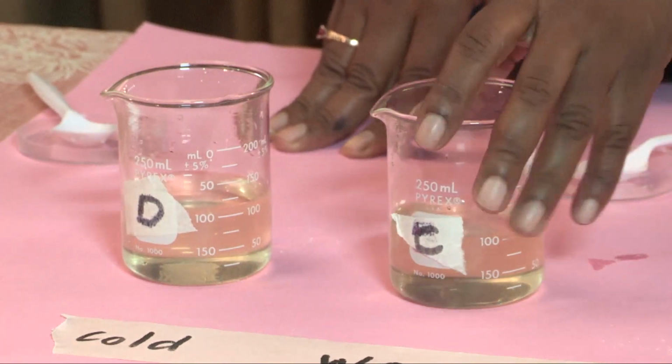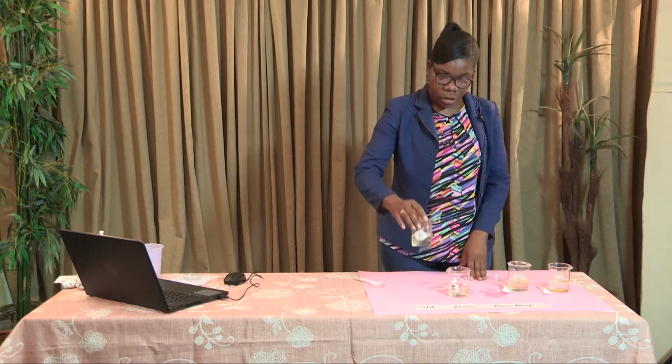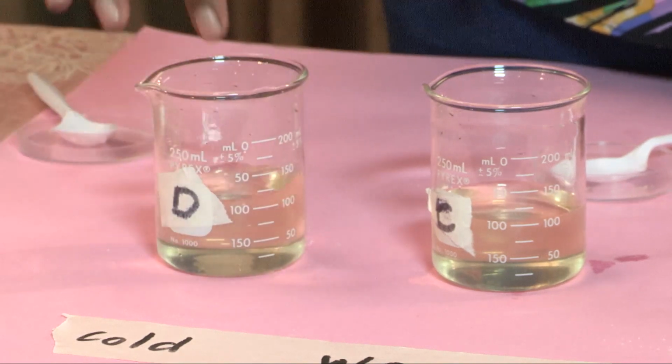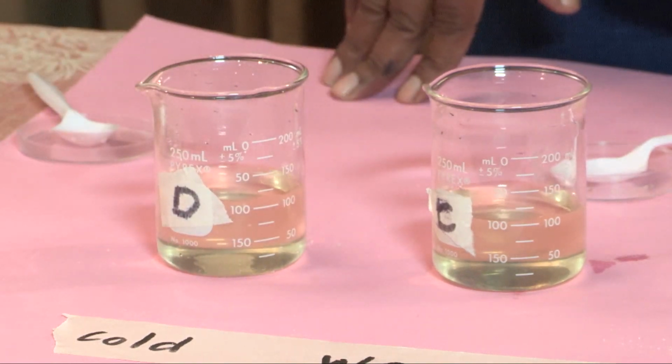So when temperature is higher, it increases the rate at which a substance dissolves. In this case, it increases the rate at which the sugar was dissolved. As compared with the cold water, we still have sugar remaining.